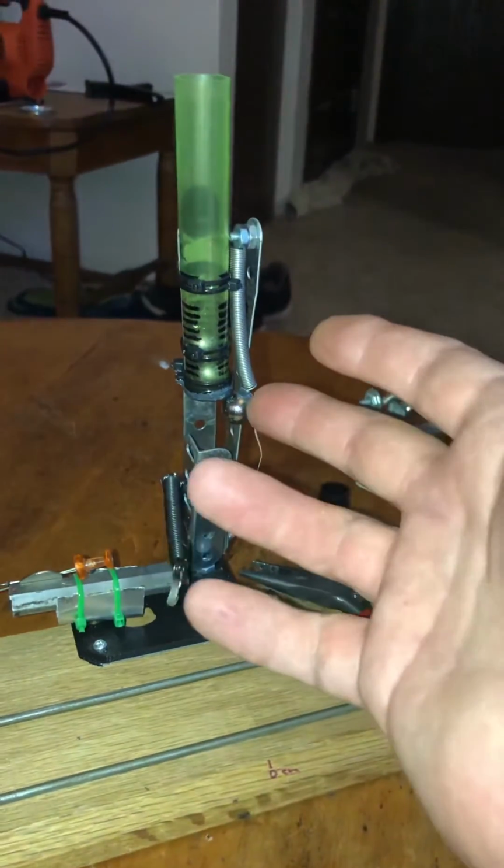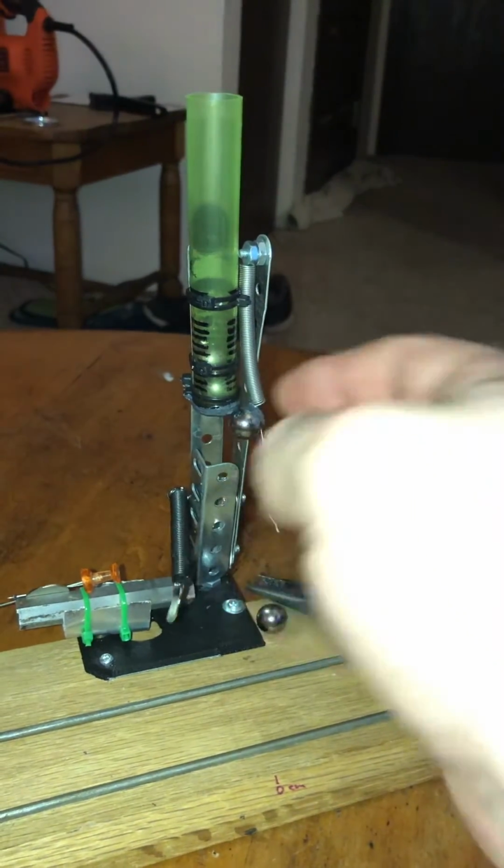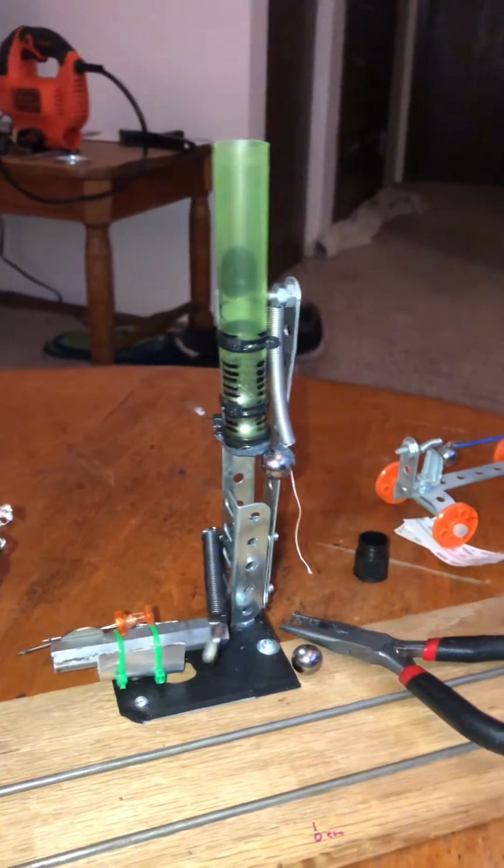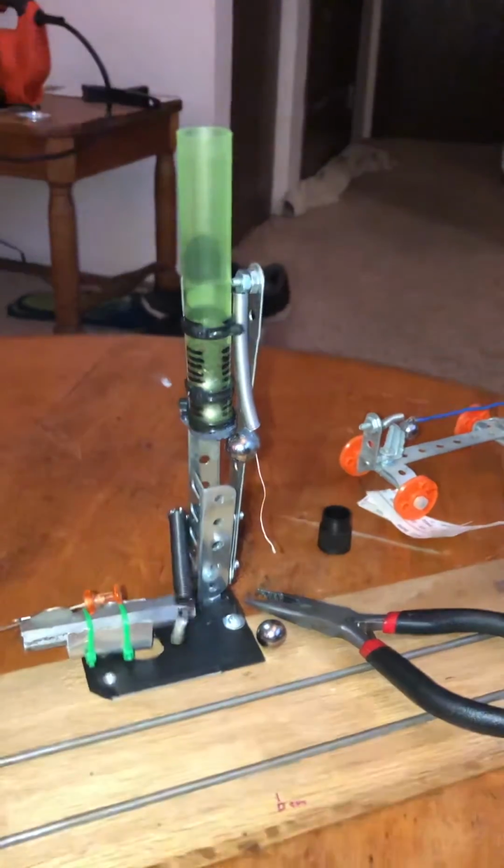But it says something about momentum, and this shouldn't have done what you just saw it do. So there you go. Cool.